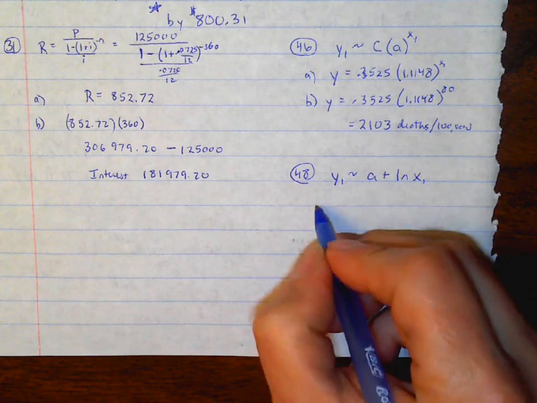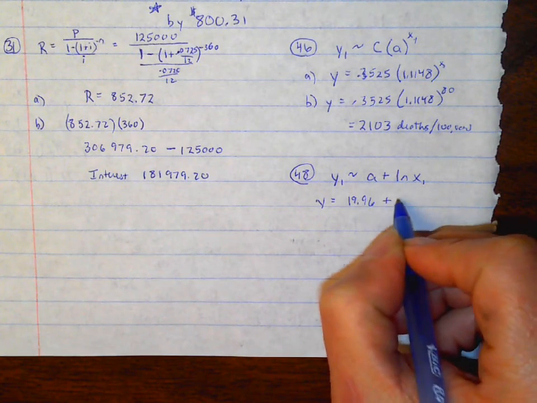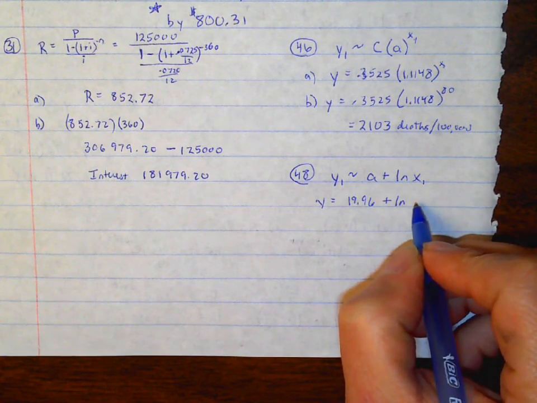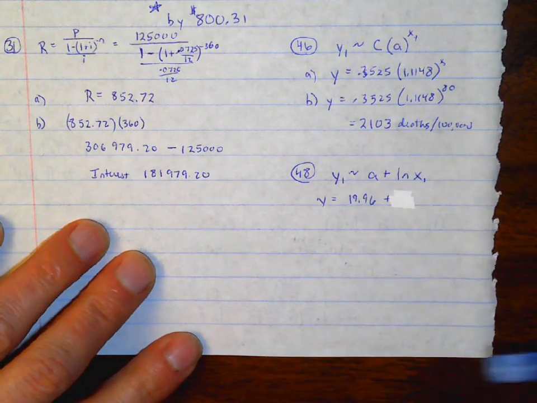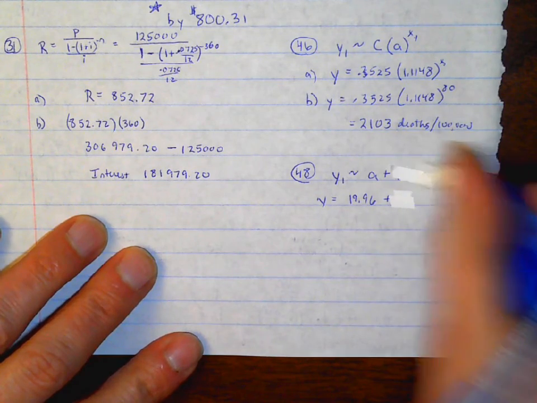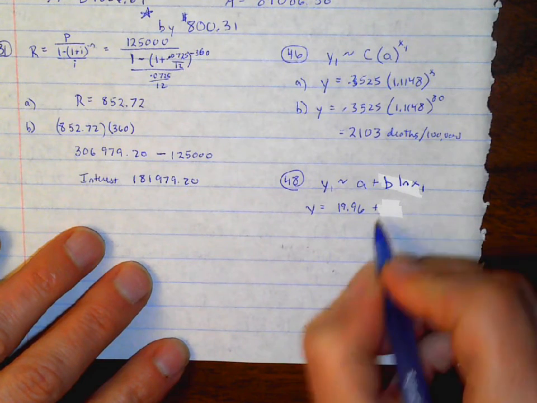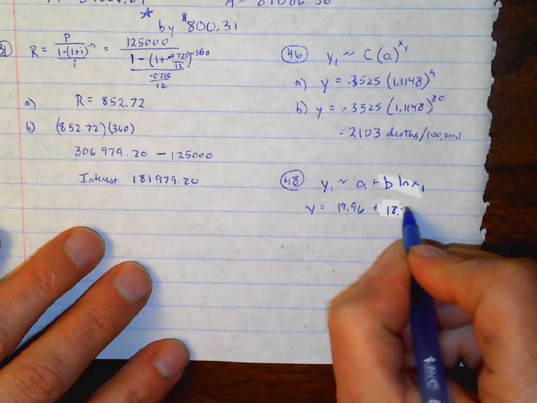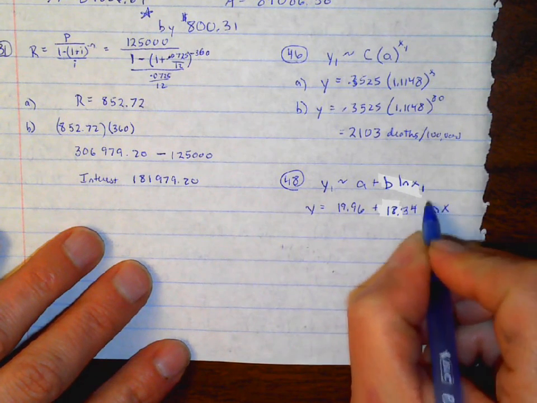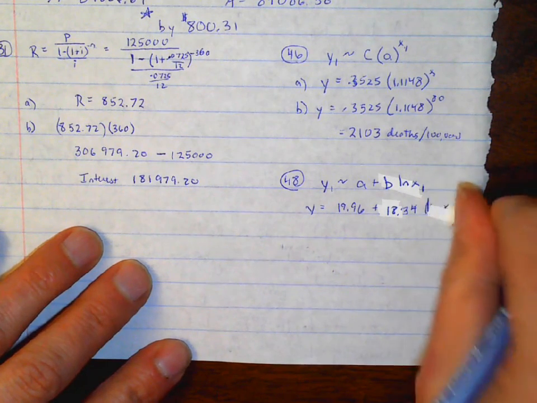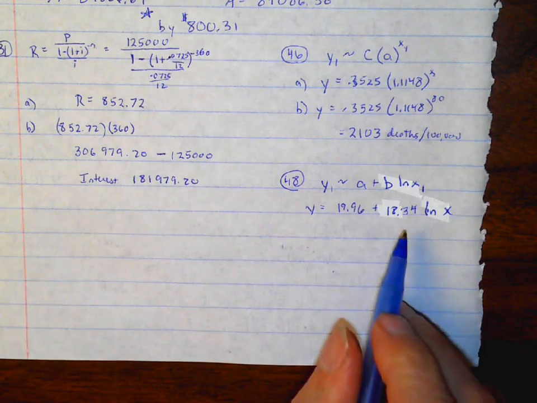Okay, so when you get that into Desmos, you get approximately 19.96 plus b natural log of x, okay? And the b comes up to be 18.34 natural log of x. That's sloppy. Natural log of x. Okay, so there's your equation for number 48.